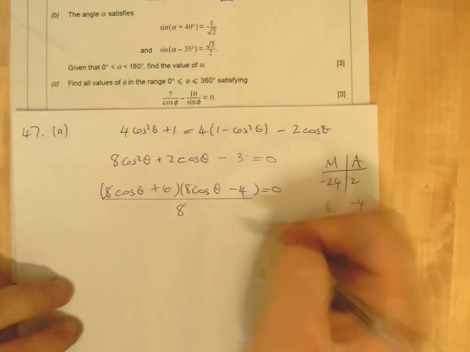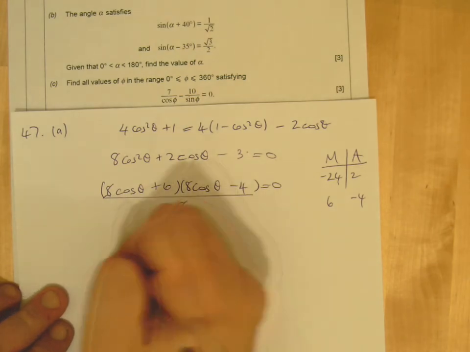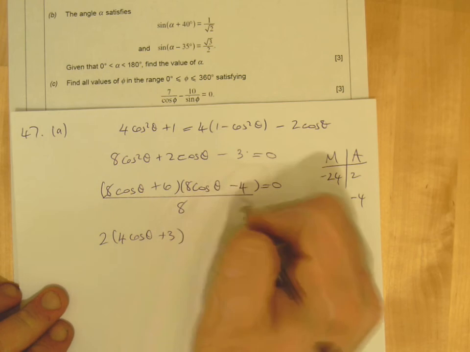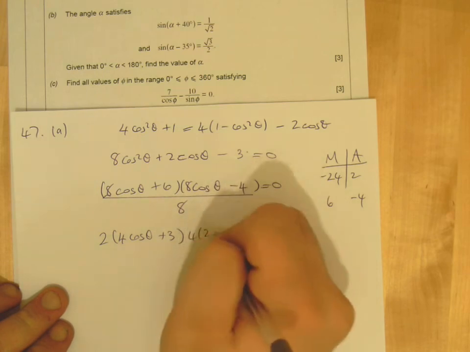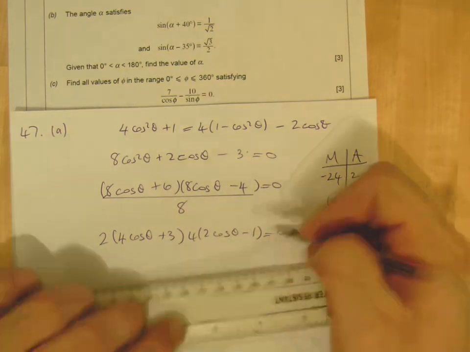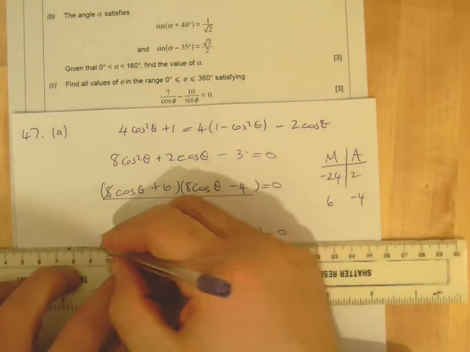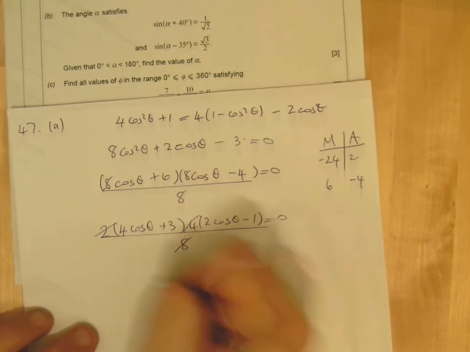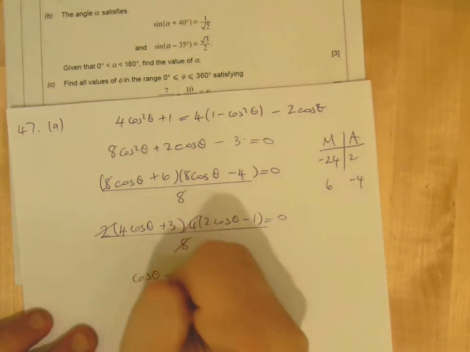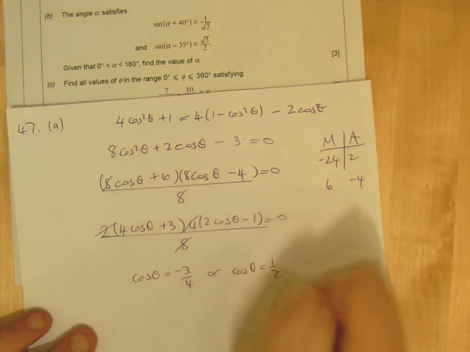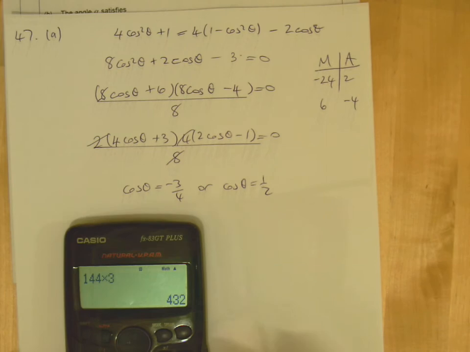by 8. So let's look at factors here, 2 in that top bracket, and then there's 4 in that bracket, all over 8. 8 will cancel then for those 2 times 4, so I get cos theta equals minus 3/4, or cos theta equals 1/2. Okay, so again you get your calculator.